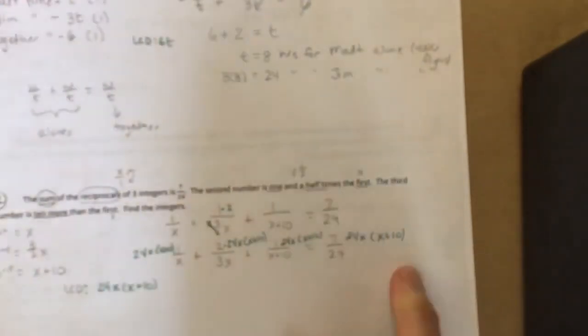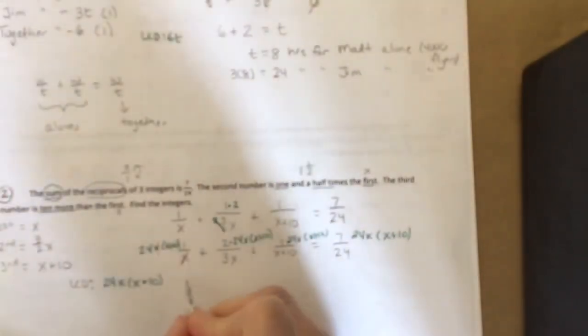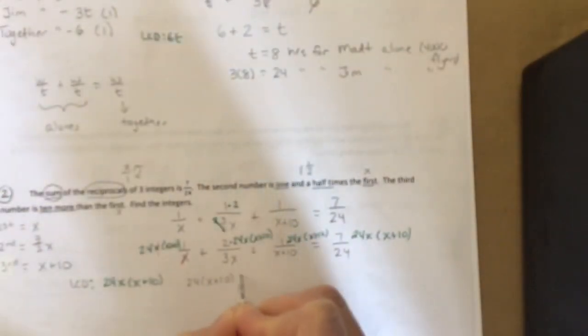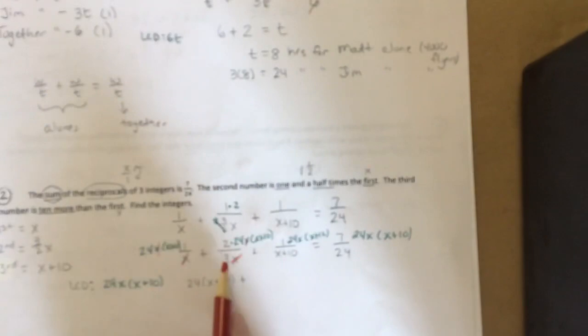All right, you're distributing the entire LCD. And we're going to get rid of all 4 fractions. First, by canceling the x's, cancel. And I've got 24, x plus 10. All right, then what cancels? Well, x's. And what's 24 divided by 3?